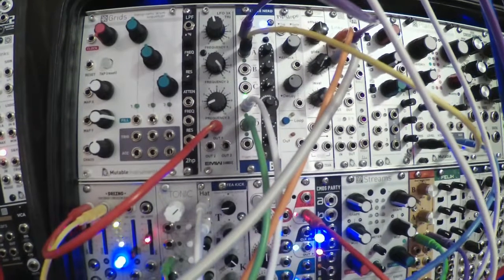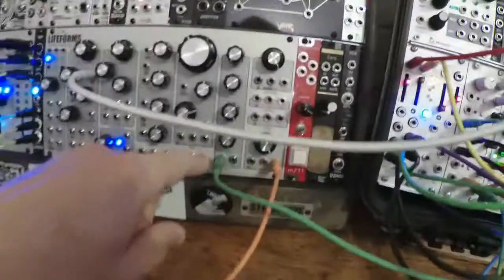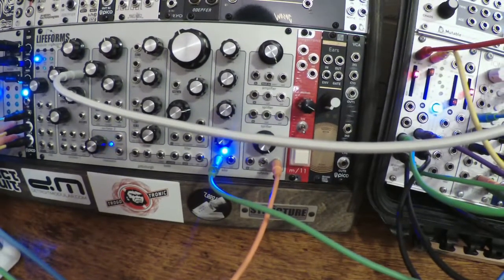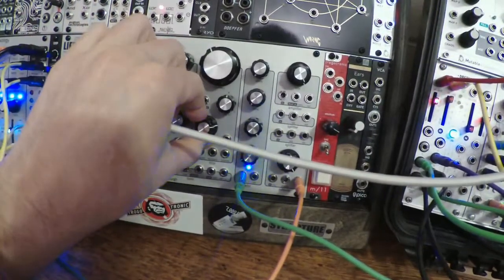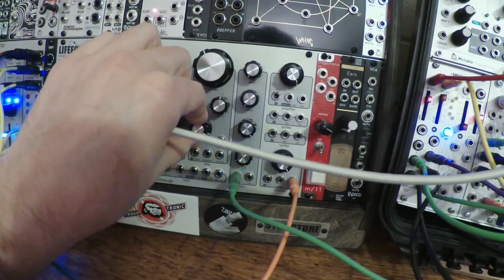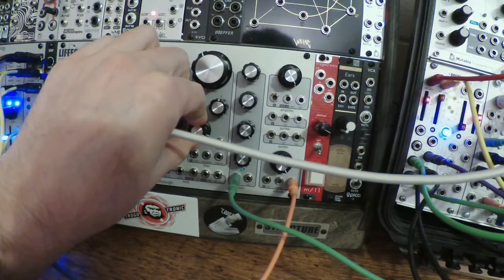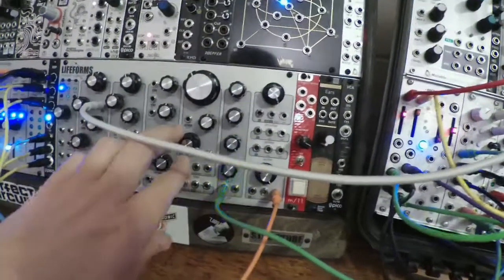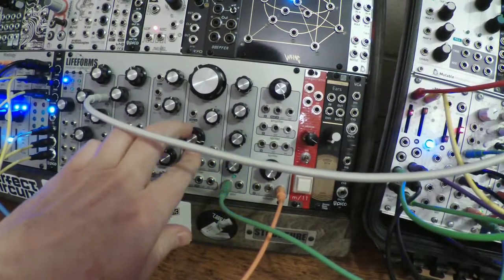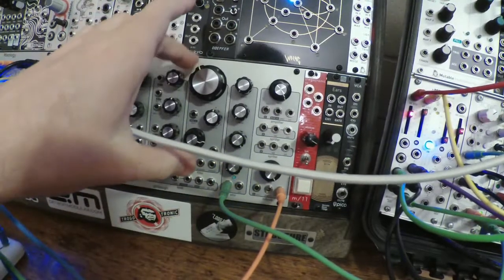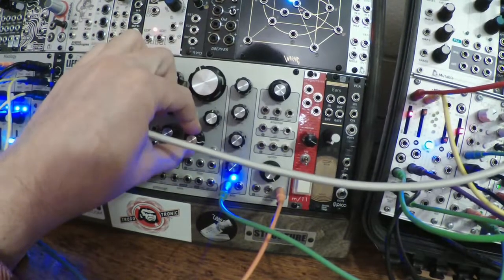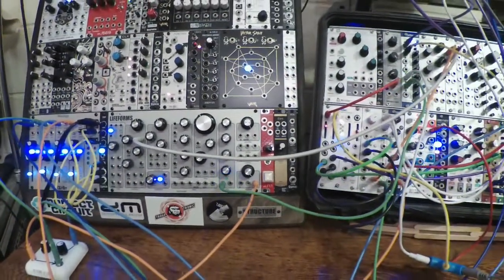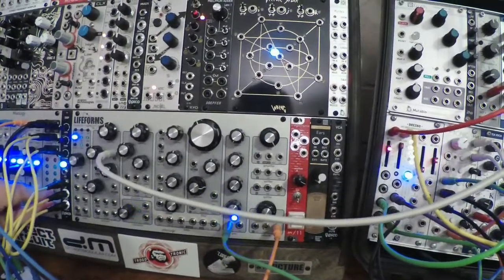And the VCA is open, as you'll notice whenever that light is on. This is triggering the envelope. And the envelope is kicking the filter open slightly. It's hard to detect unless I turn up the resonance. But there you go.